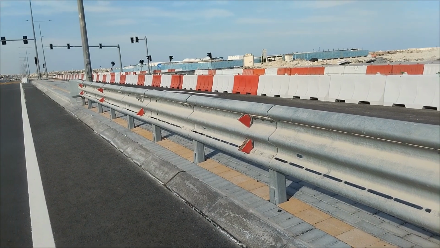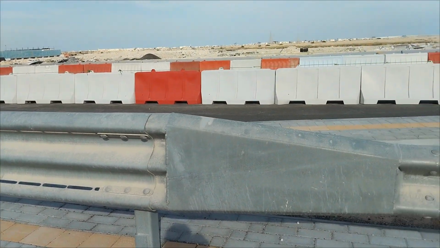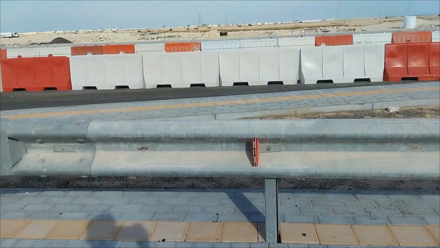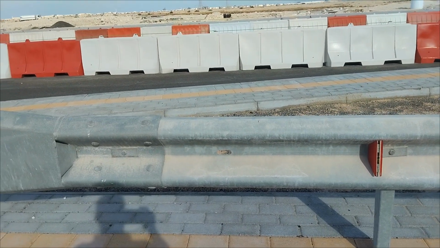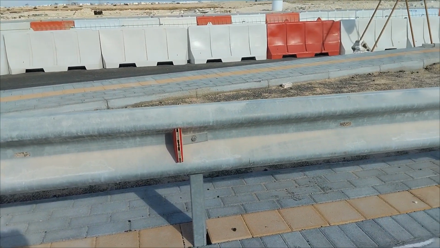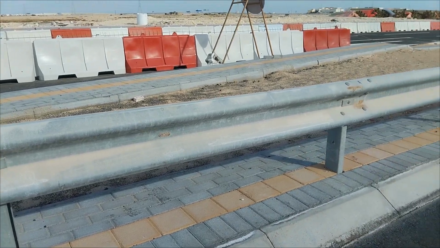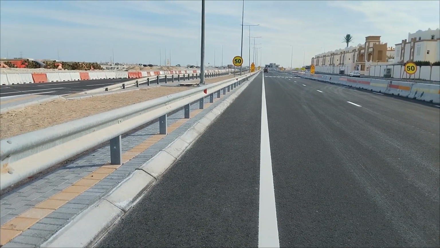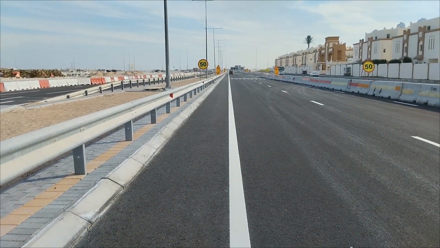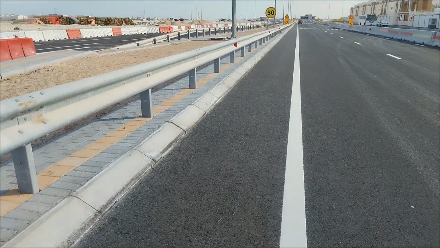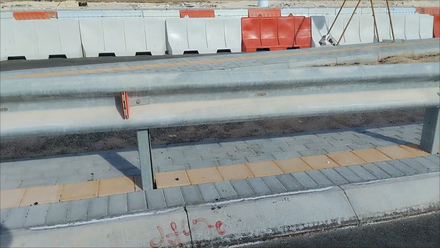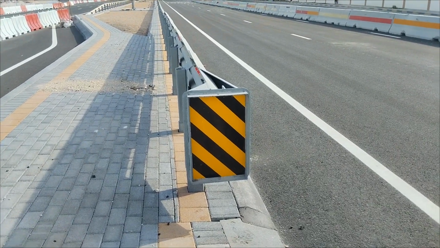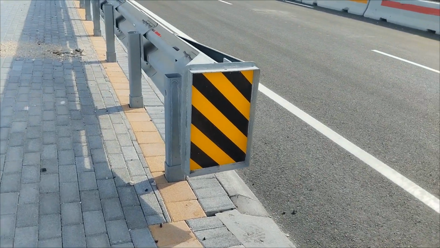The length of the transition part is around 10 to 15 meters. There is a different structure used in the guardrail area. On the normal part, we are using the C-section type vertical post, but at the crash cushion point, around 10 to 15 meters, we are using the solid or square bar section of the vertical post, as I will show here now.